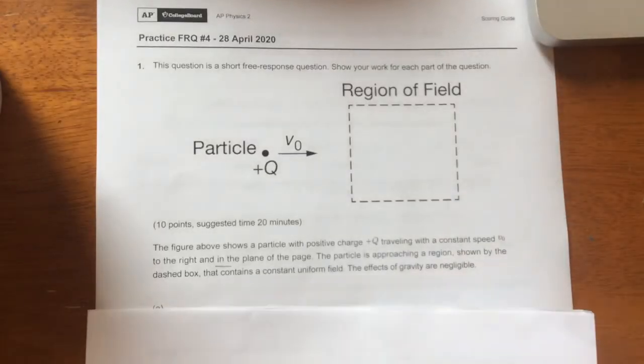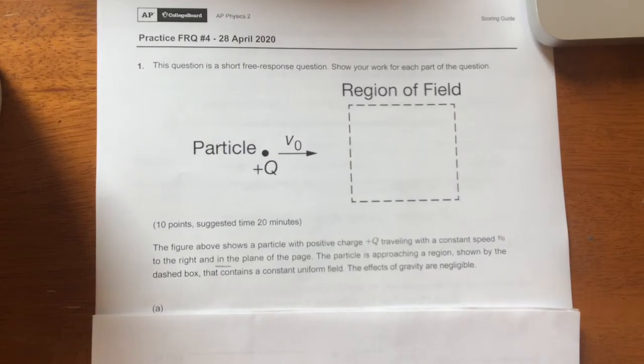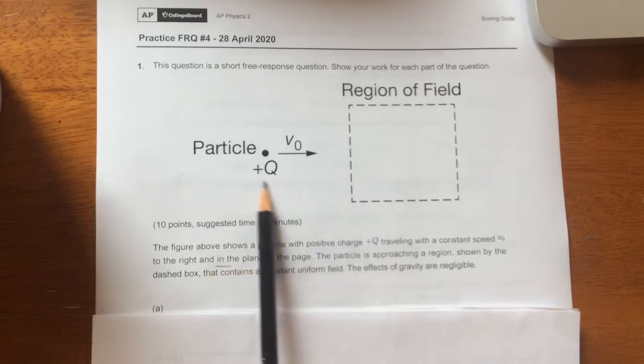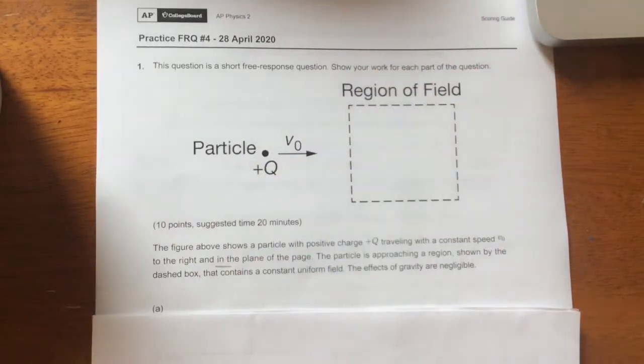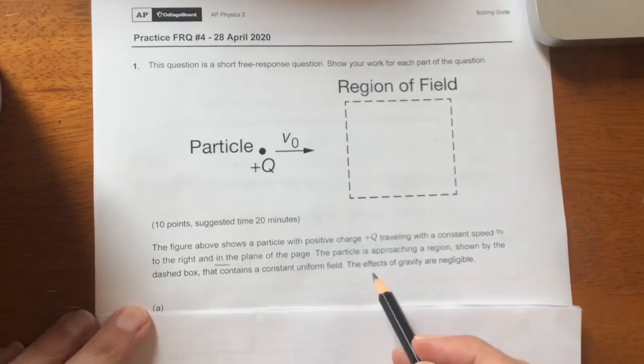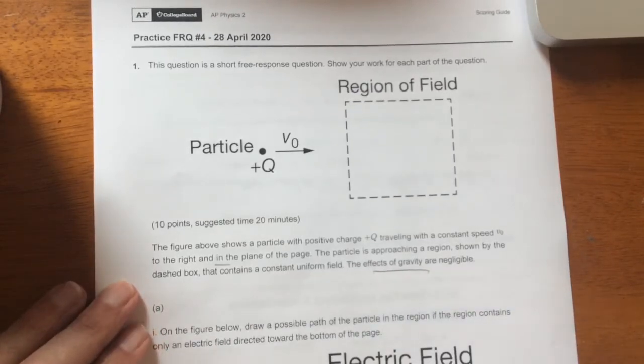Easy money. So you're given a particle with positive charge, moving in the plane of the page. In the plane of the page. This would be perpendicular. In the plane is like that. Constant uniform field. Effects of gravity are negligible. It's good. Let's answer the question.